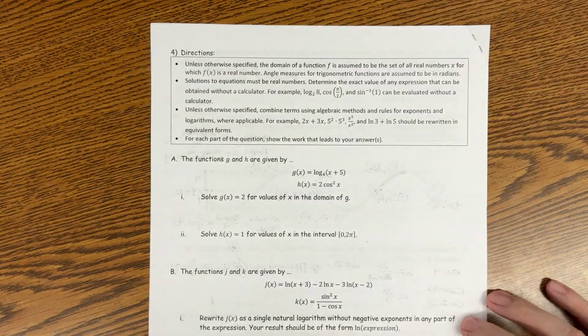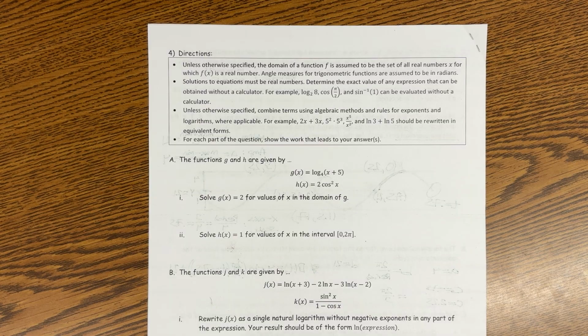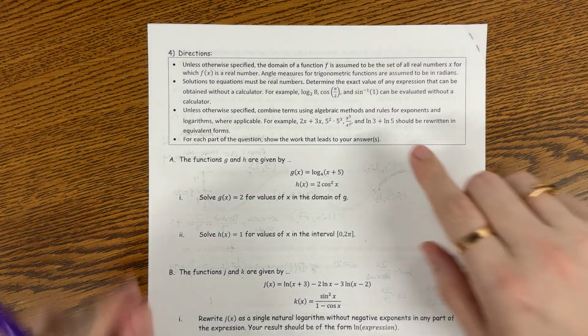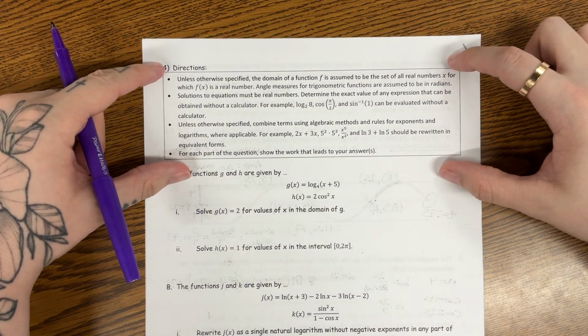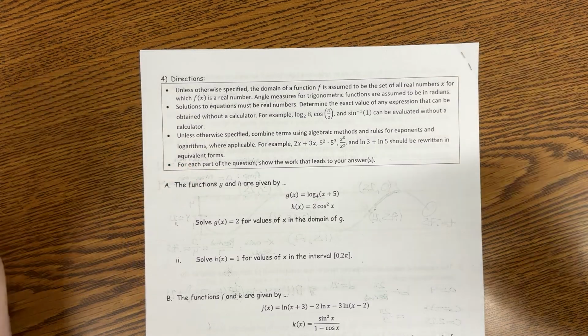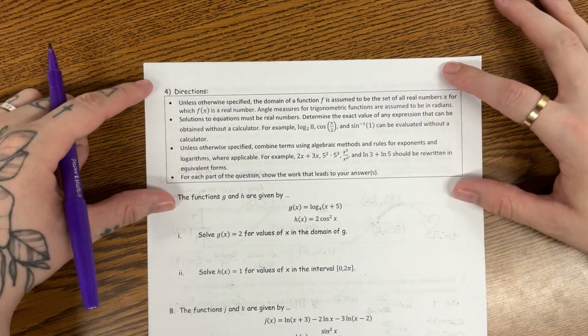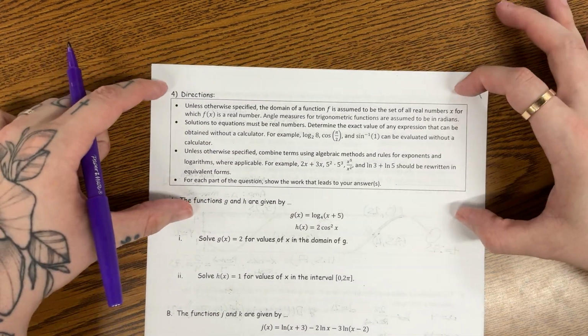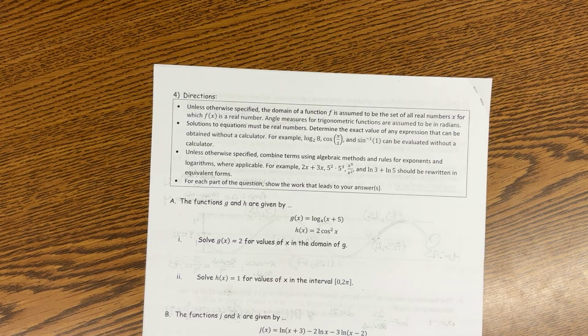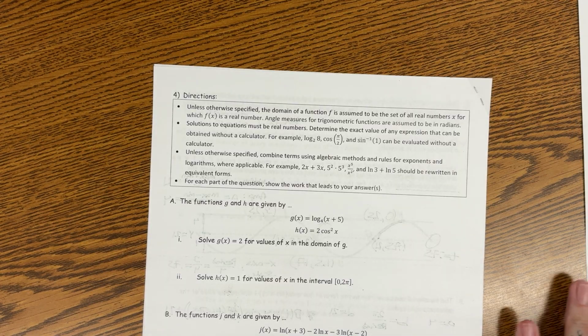All right, number 4. So once again, another one that is no calculator. Now, this question specifically is gonna have all the directions and kind of important rules that you have to abide by. So I'll let you guys take a minute and read all this. This is gonna be copy and paste on the AP exam.